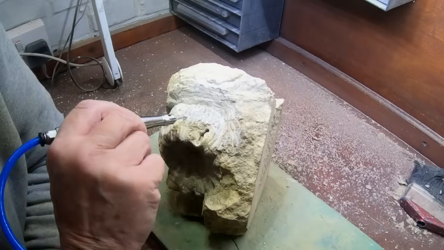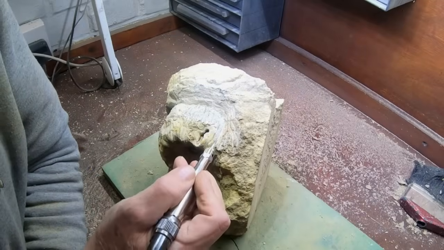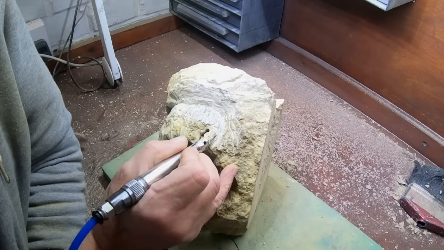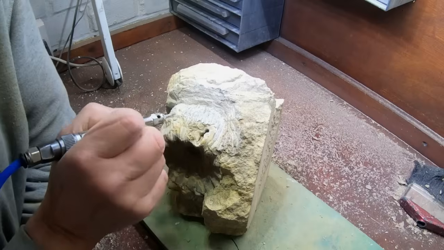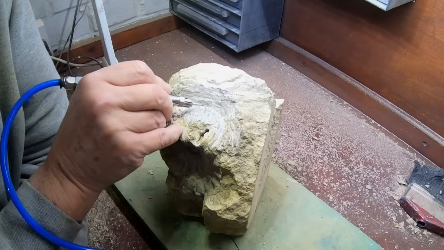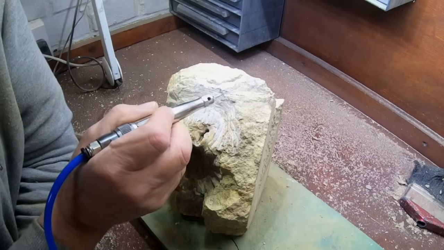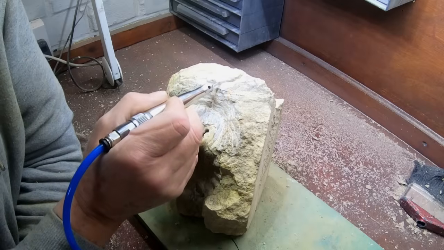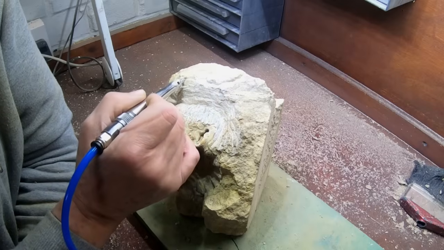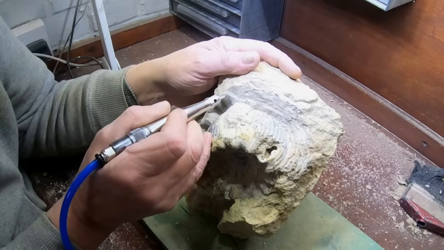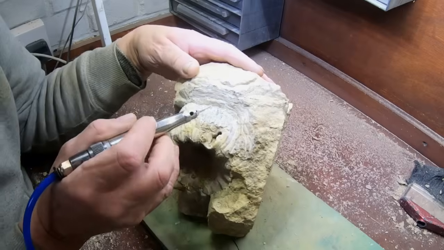Well, I hope you could see how I was doing that with the angle of the pen and the little circular motions to skim up the ribs. It's quite delicate round here. We lost a little bit there, but it's gone back. We appear to have found some more of the outer chamber wall, but it's distorted and crushed. So we'll probably only leave it up to here for now.